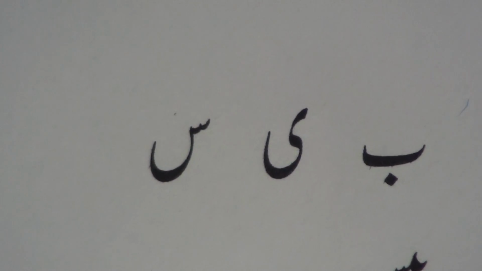Be plus choti ye plus seen is bees. Choti ye, when it comes at the beginning of a word or in the middle of a word, its shape disappears, and then it could be recognized only with two dots below. So this is be, and these two dots are of choti ye. So be and seen, bees.